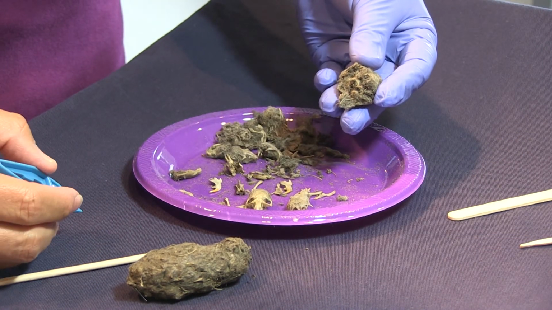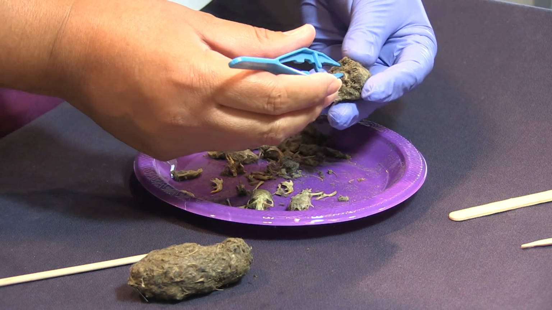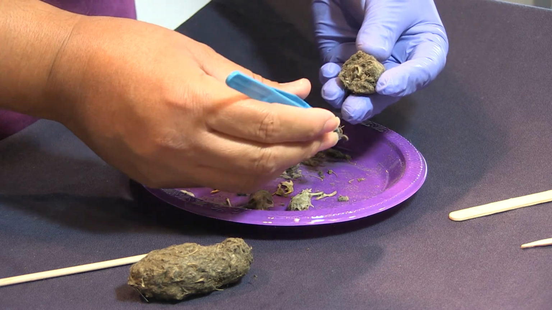Now take a look at your owl pellet. What have you found? What else did you find interesting or unusual from dissecting the owl pellet?